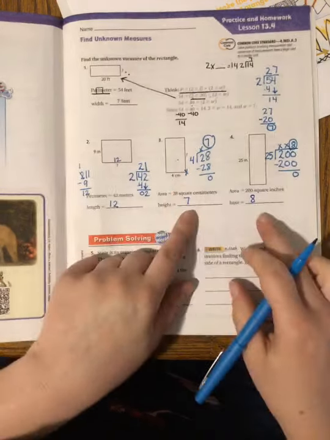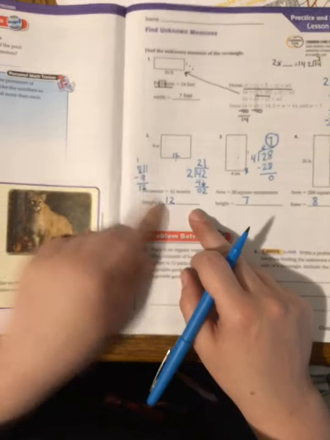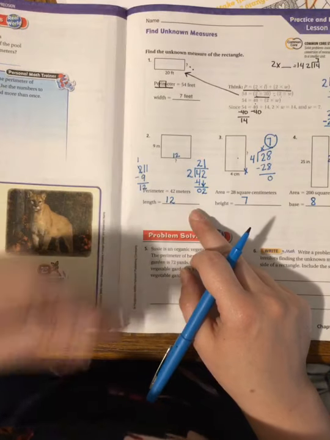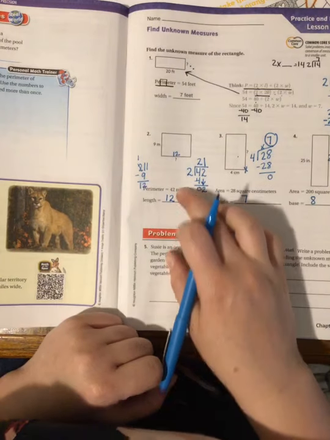Okay, so area you just simply divide. Perimeter, you divide it by 2 and then subtract your side. And that is how you are going to find the missing lengths.